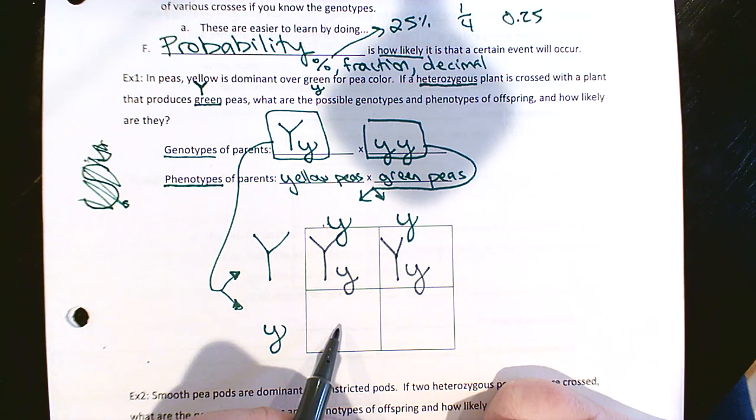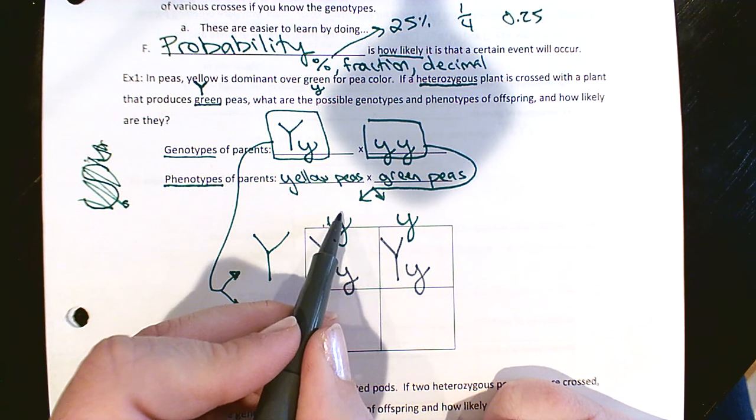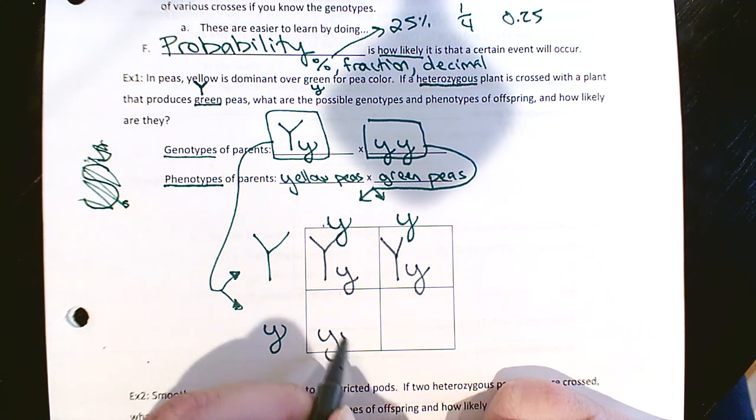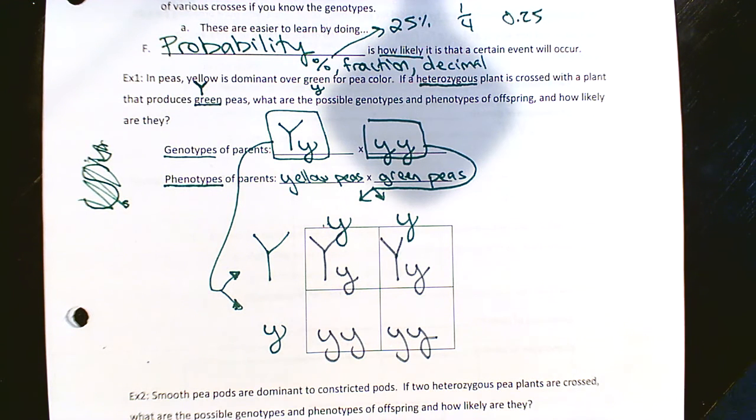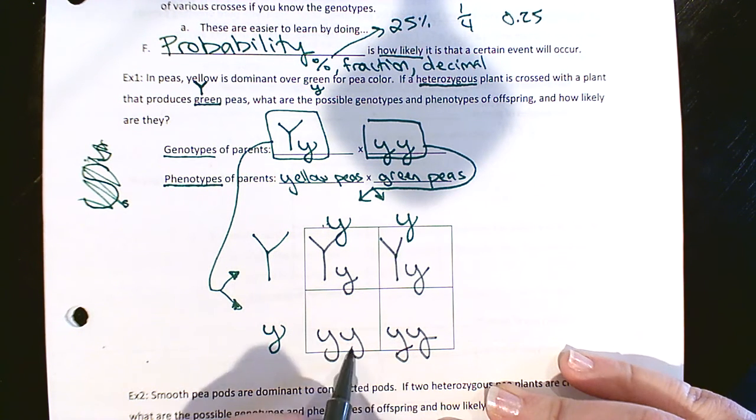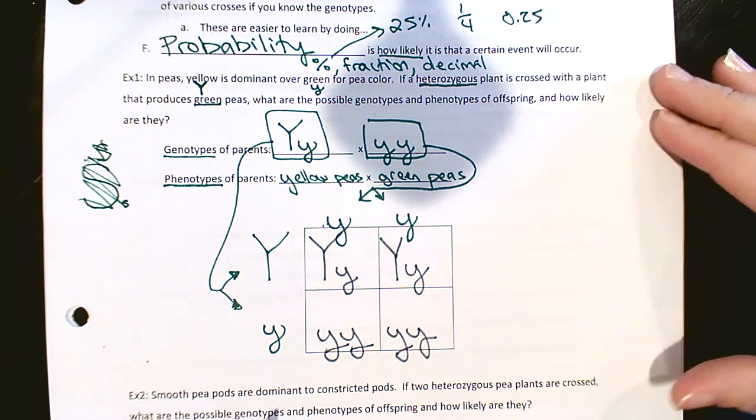So in this box, I have a lowercase y over here, and then again I look way up at the top to see what my other one is. So I would have little y, and in this box, little y, little y. And sometimes my curly cues don't go all the way through.